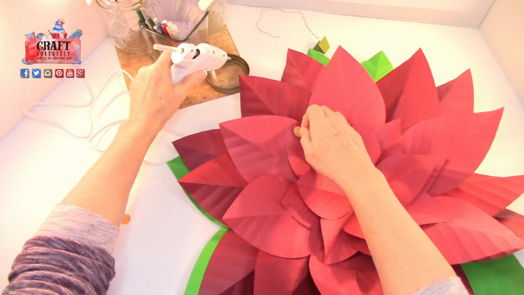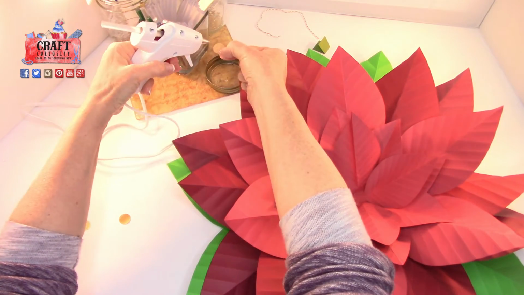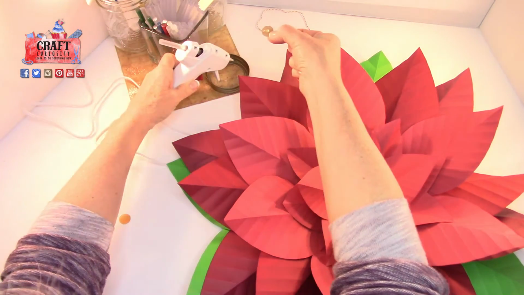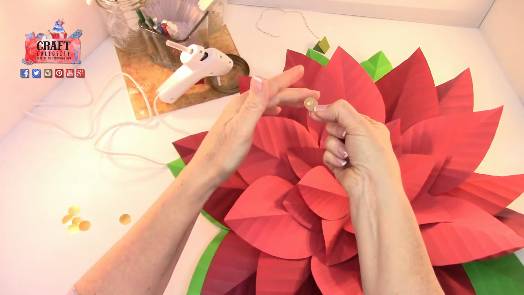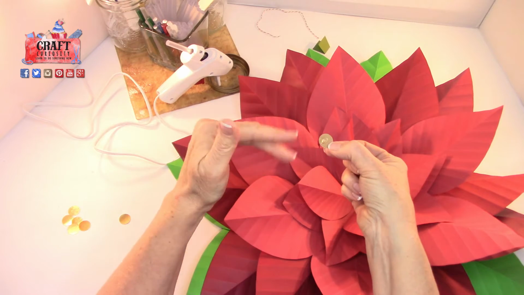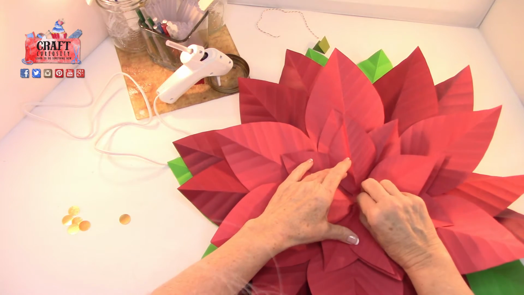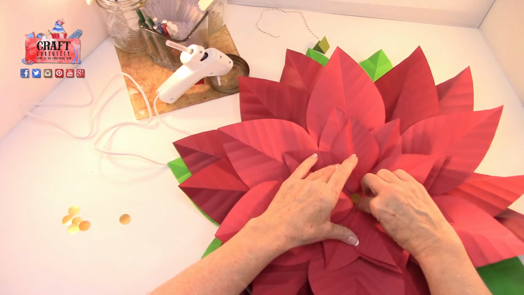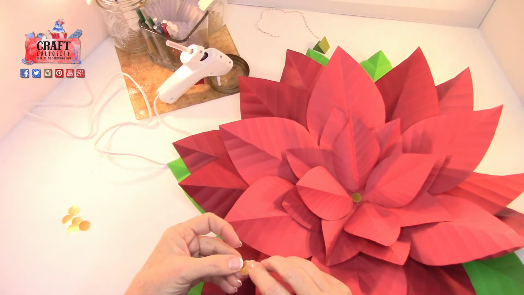So what I like to do is, again, I bring the dot over to the glue gun so I'm not putting it above the flower, just in case there's a little stringer or something. Get a nice little blob there, but you do want to allow for some dimension, okay? So it doesn't matter if it cools a little bit. Go ahead and just stick it on and start with one kind of in the center. And then you can kind of work out from there.